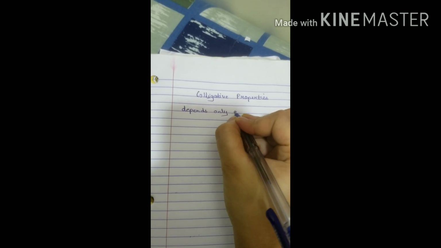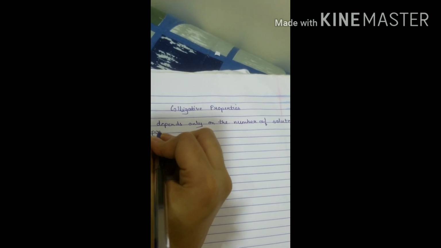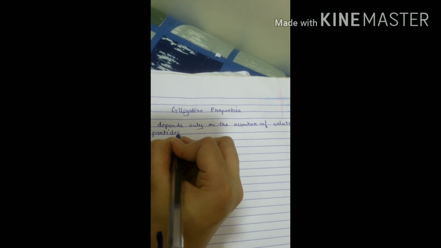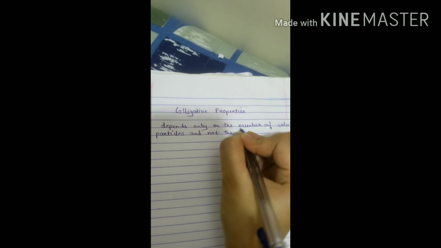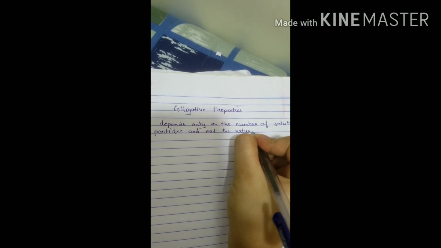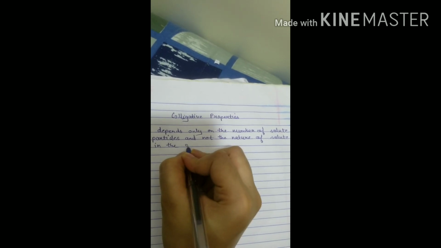Okay, so again I am repeating, it is the property of solution which depends only on the number of solute particles and not the nature of solute in the solution.